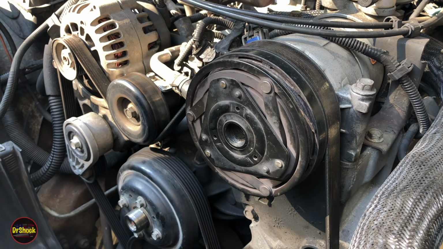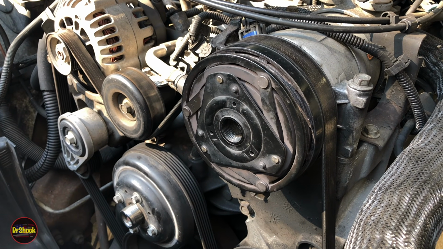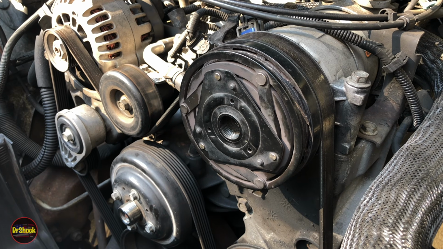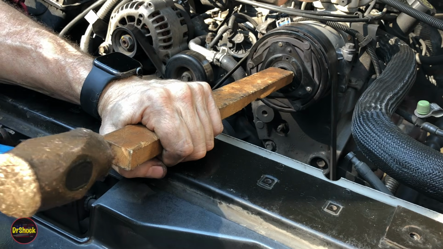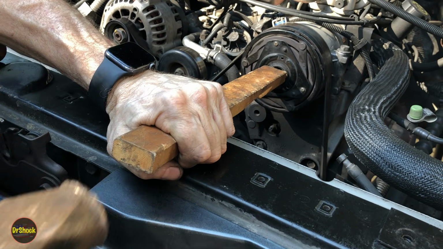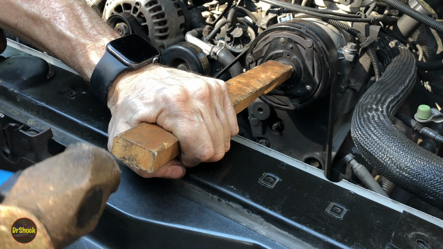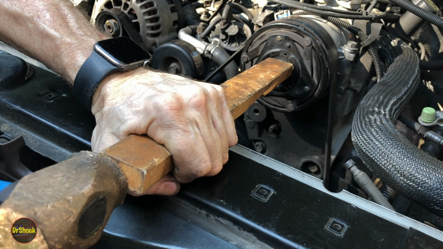All right, let's get a piece of wood, and that way we can use a dead blow hammer and try to get it in a little further. So what we're doing is just tippy-tapping it on with this long piece of wood, trying to hit all around that center ring so we don't damage the spring and warp anything.